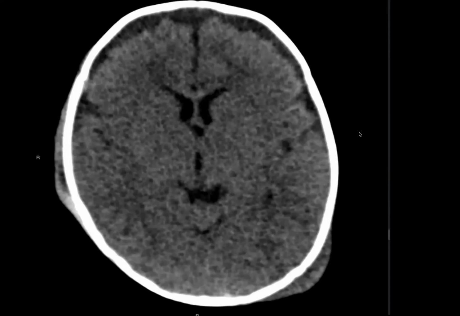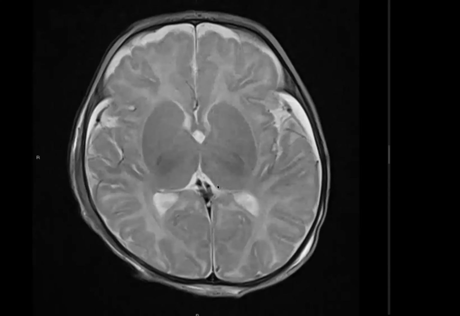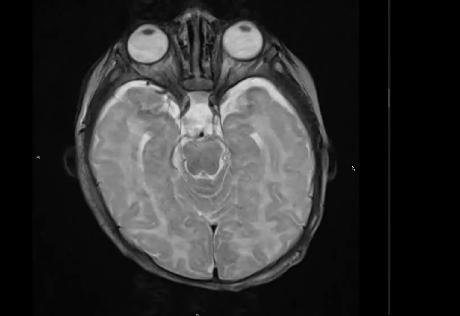Why? Sir, because I want to see, as I said, there can be associated subdural hygromas which this child may have suffered. So they can be better appreciated on that. This is an axial T2 MRI brain of the same patient. So, sir, I would also like to see the axial images.